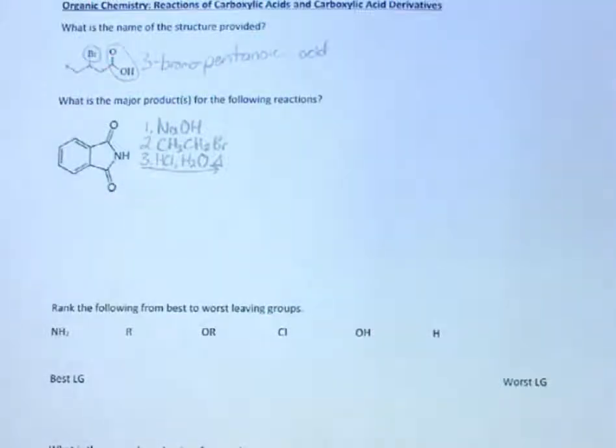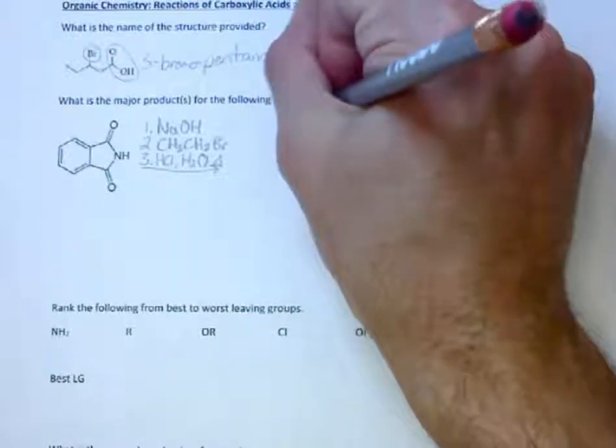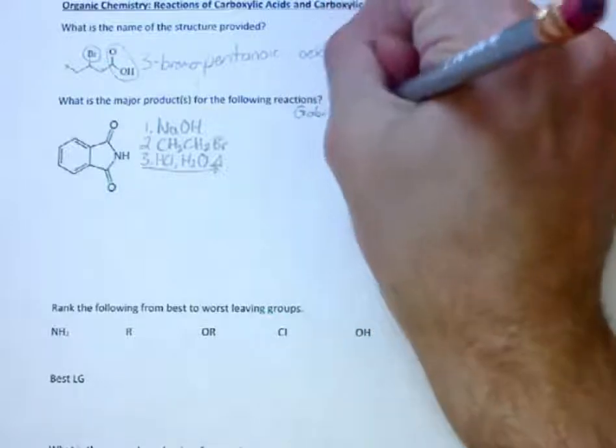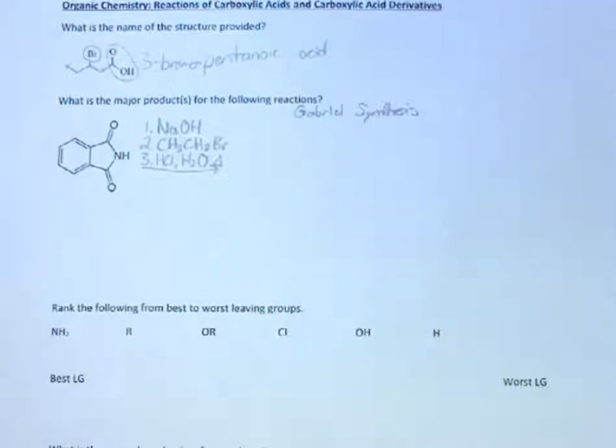For the next question, this reaction is going to be called Gabriel Synthesis. If you recall, this is going to be making primary amines.